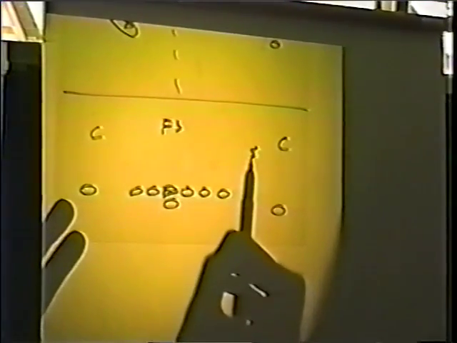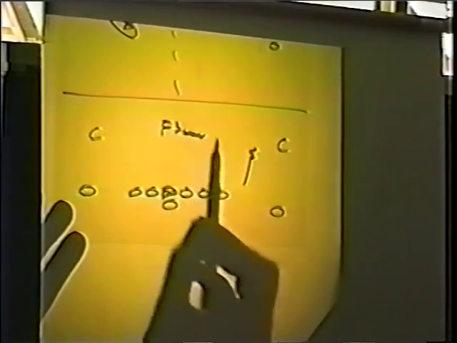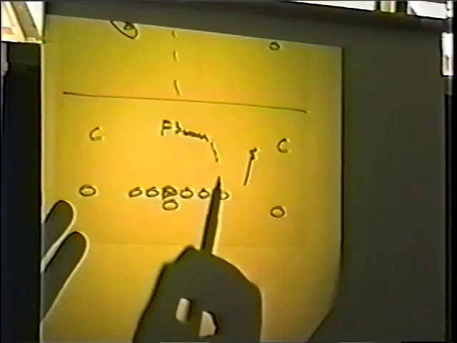Prior to the ball being snapped, that guy cheats there. If he's going to blitz, that guy's got to do what? He's got to get over in a position to cover the tight end. So those safeties' activity right before the ball is snapped is going to tell you if it's a strong safety blitz.